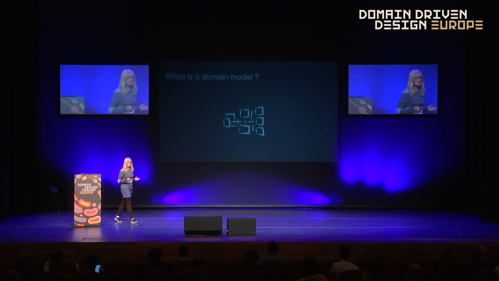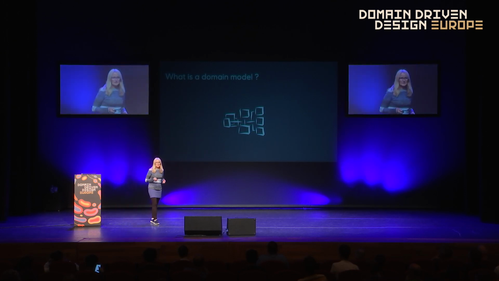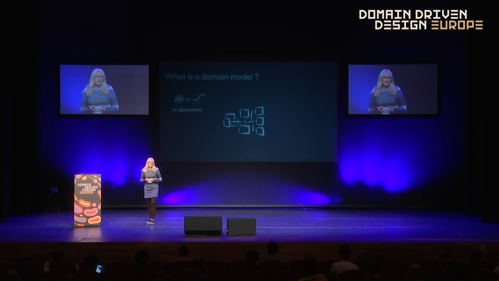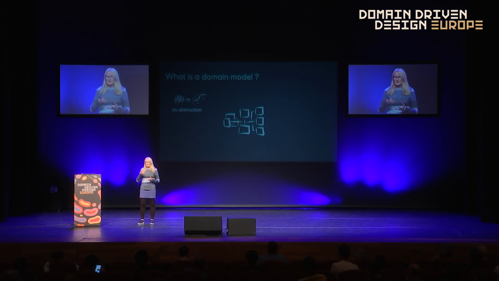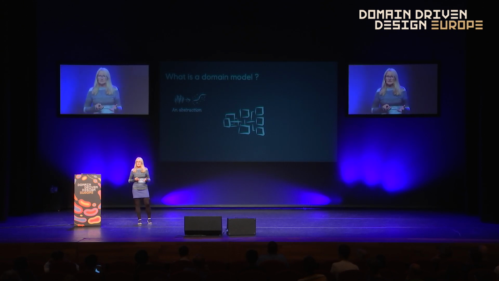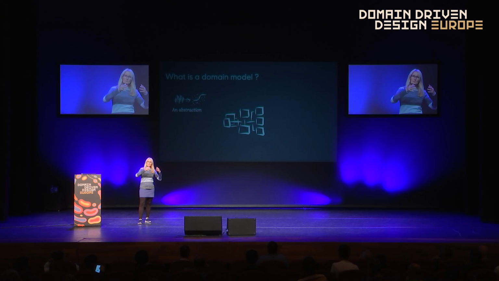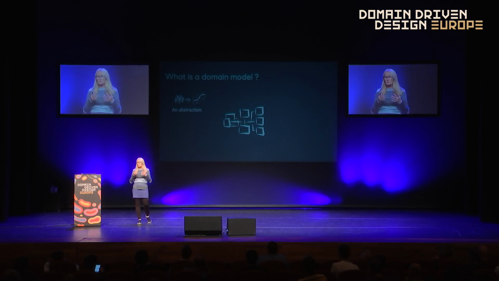So, I also like to focus on some properties. As with all models, a domain model is an abstraction. Because a domain is like banking or a hotel business, but a domain model is a model you make yourself, and you choose what aspect you should put emphasis and focus on.